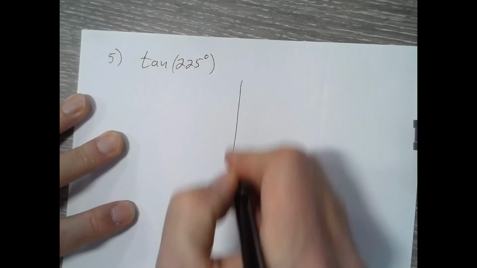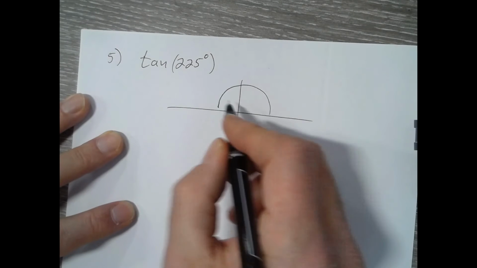Without a calculator. Maybe that's what happened last time. It probably did. My computer doesn't work half the time. It's 1. All right, so tangent of 225 degrees. 225 degrees is 180 plus another 45.